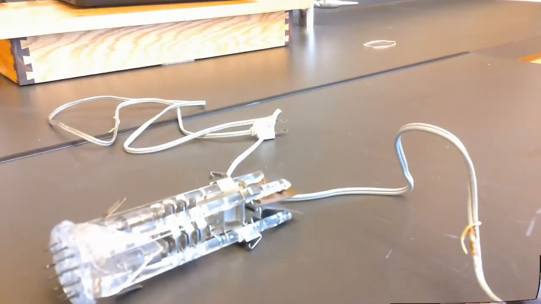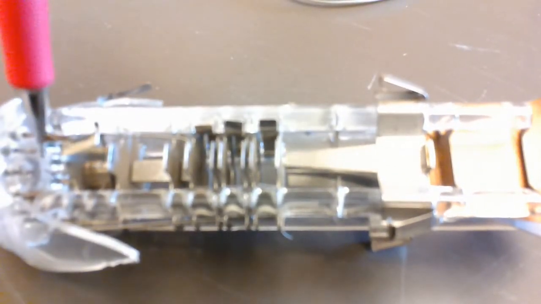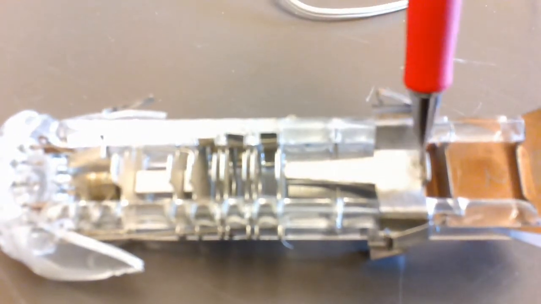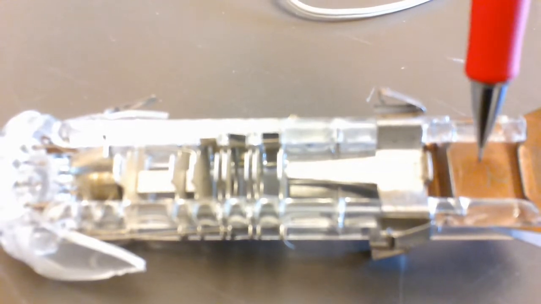Now, one of those is actually hooked up to a transformer that jacks the voltage up to nearly 1,000 volts. And these plates are actually connected to different points on the back end, and between each of those plates is a series of accelerating voltages. The two pieces at the end are actually deflection plates.